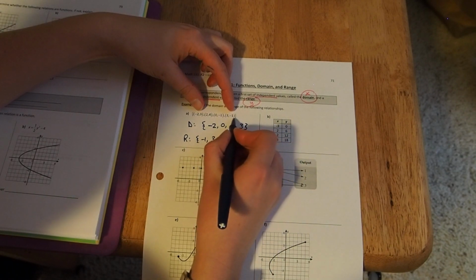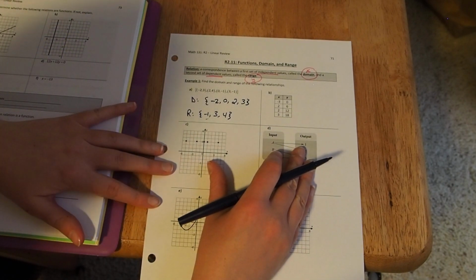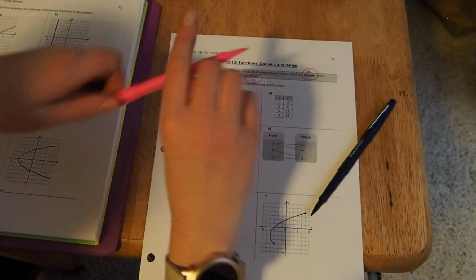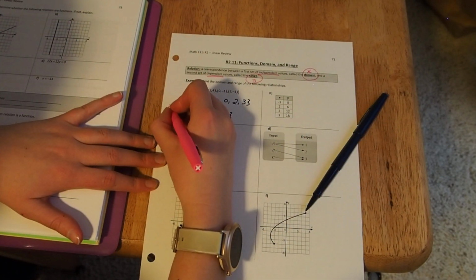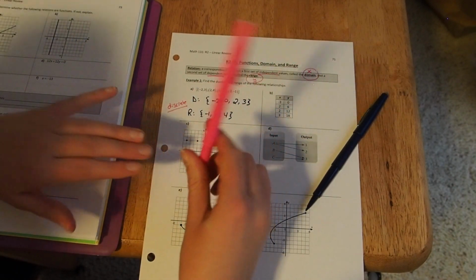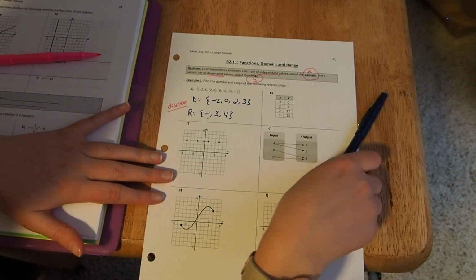If -1 gets repeated, you don't use it twice in the range, it's just in there once. You just want to list the distinct values that get included in the range. Now, I use this set notation when they are discrete, which means they have a finite number of values. Those 4 values, or those 3 values, and no more, no less.